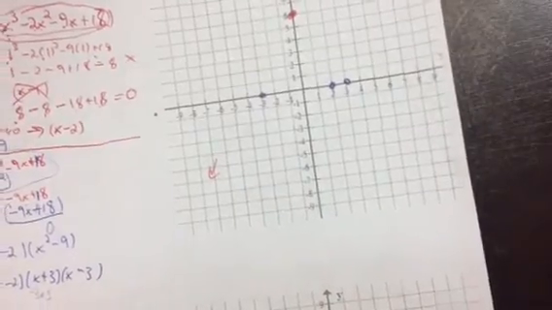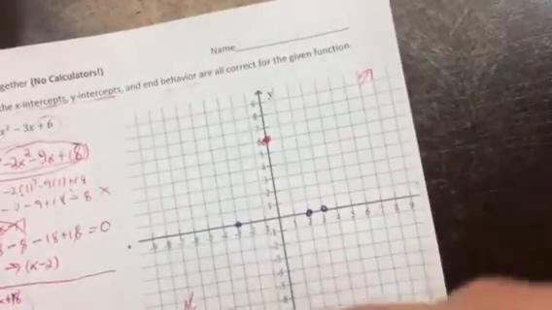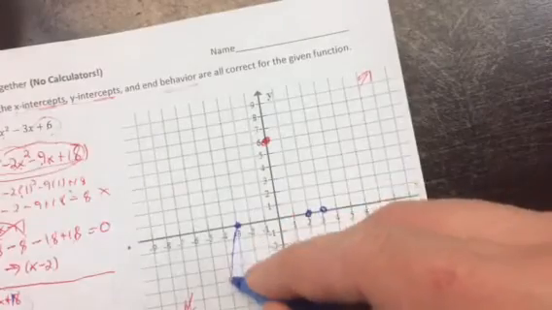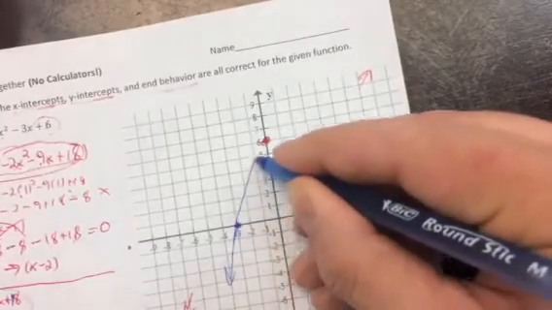So all I'm going to do now is fill this in using my y-intercept and my end behavior. I know it's going down to the left. It's got to go up here.